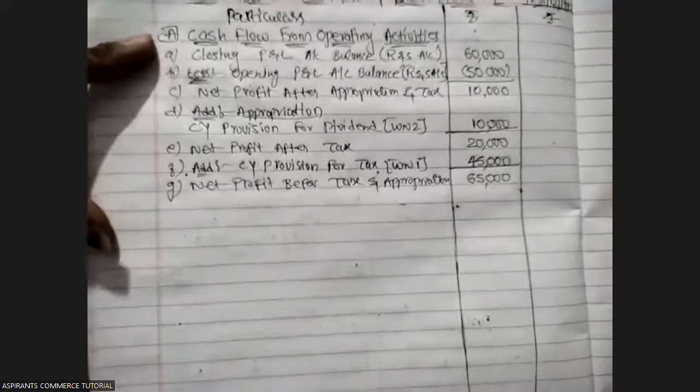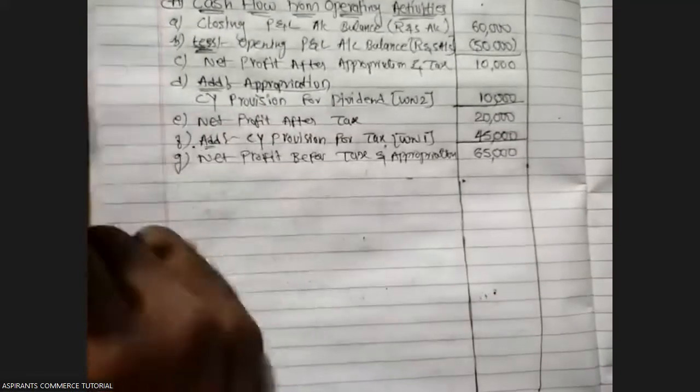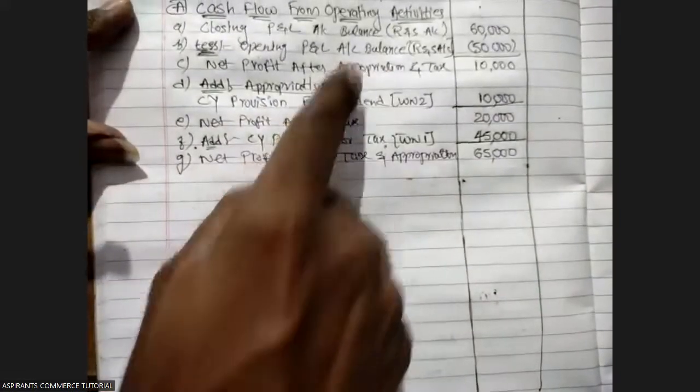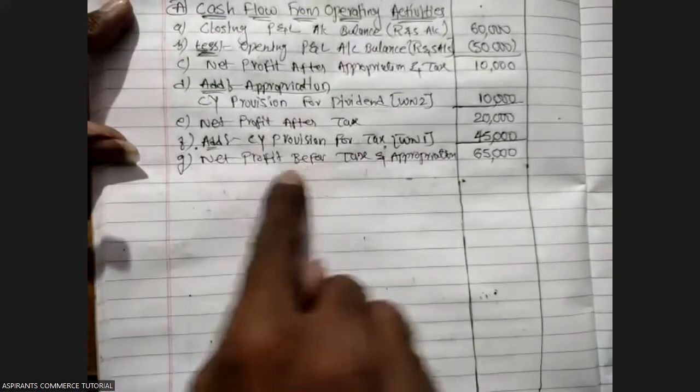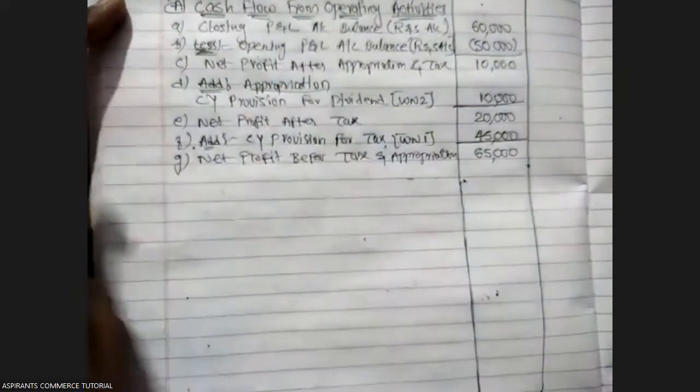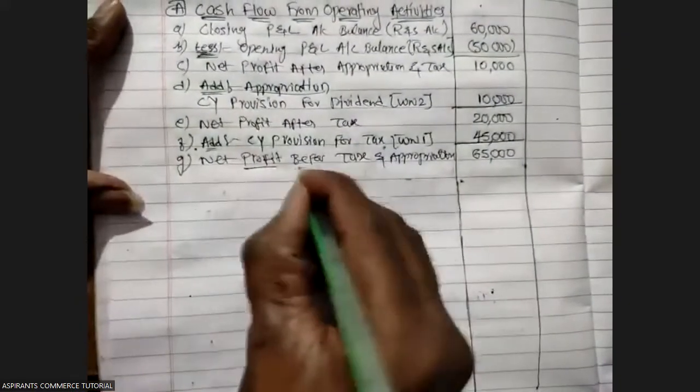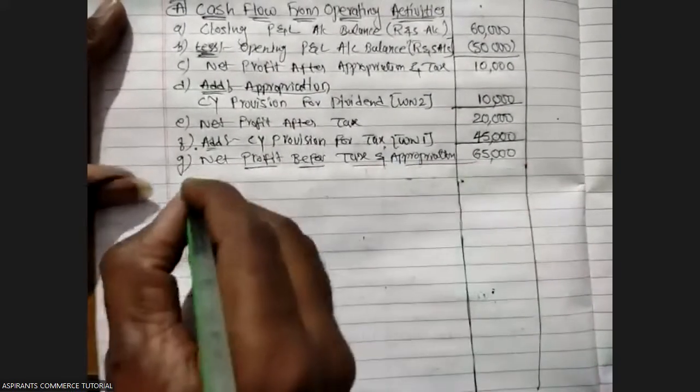So to this, first we have added appropriations, then tax. So from net profit after tax, you have got net profit before tax. Okay.